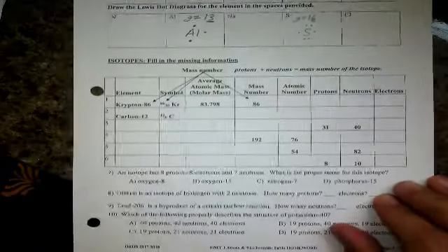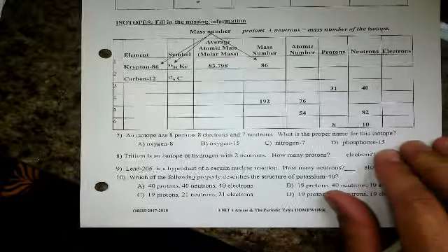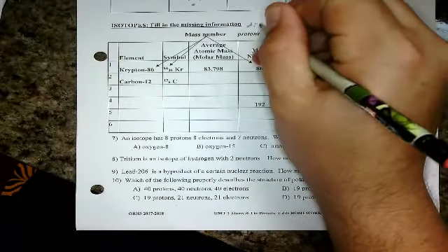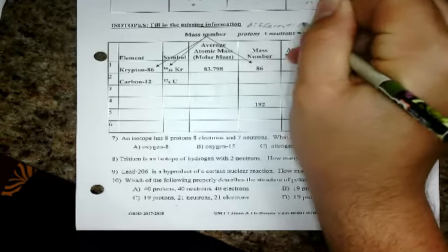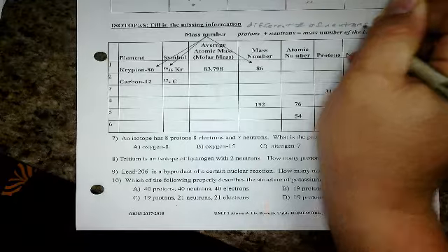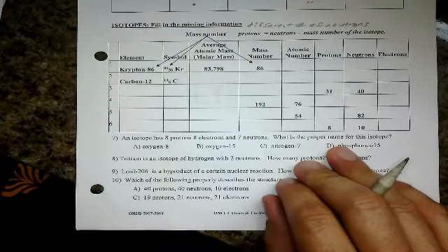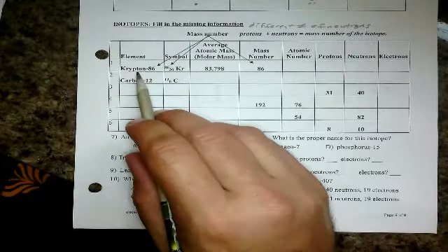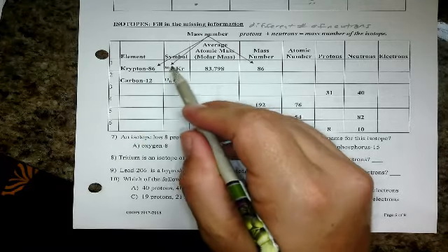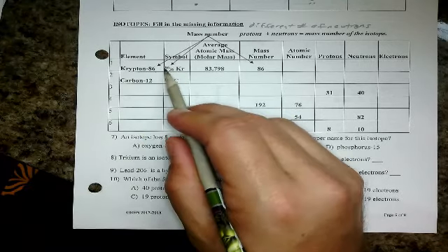Okay. All right. Down here to isotopes. Remember, the only thing that makes an isotope different, it has a different number of neutrons. So you do everything the same way. So for example, we have krypton. This is 86 as its isotope. Remember, you have these two numbers. The top number is your mass number.